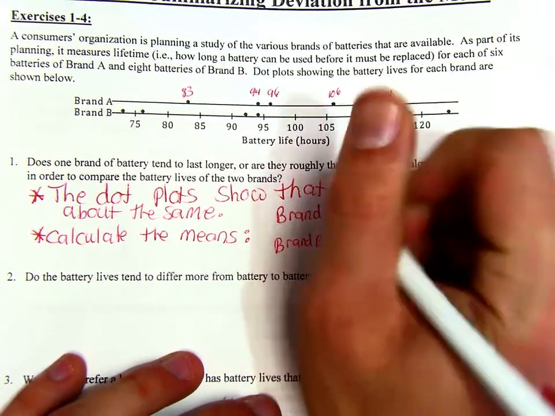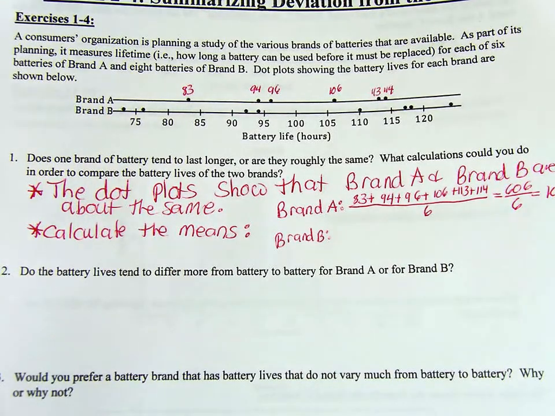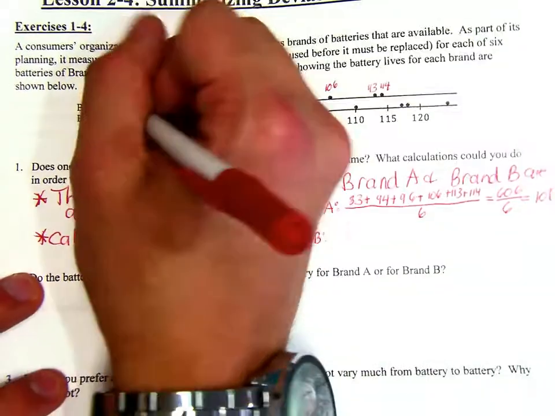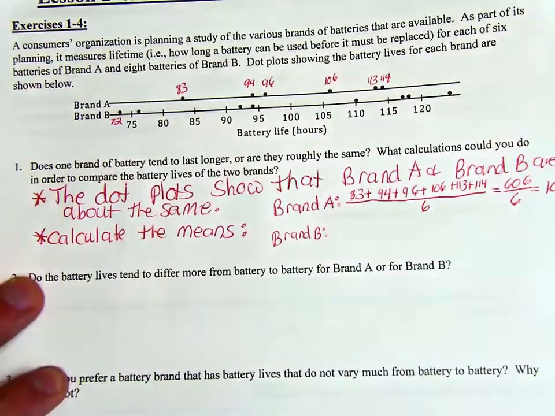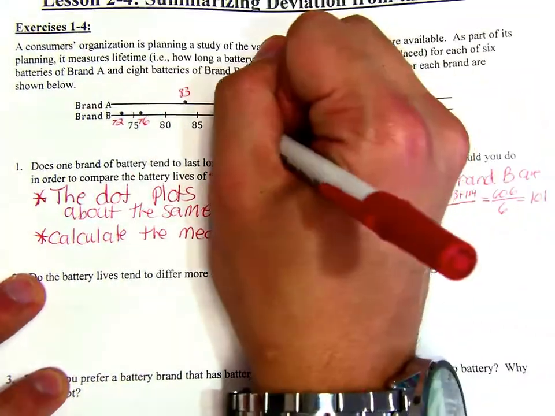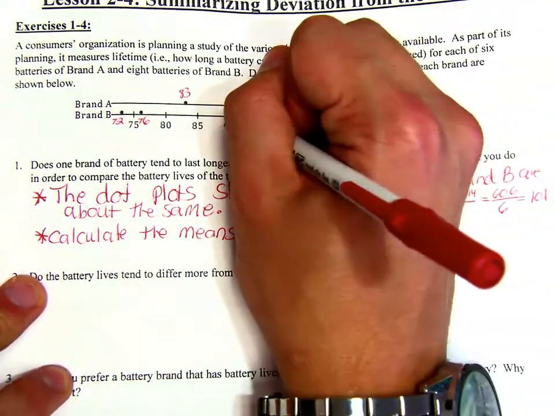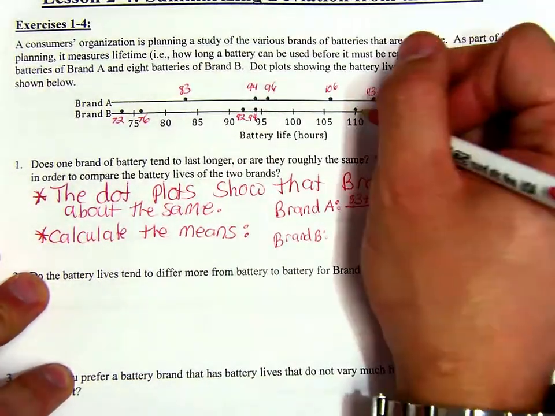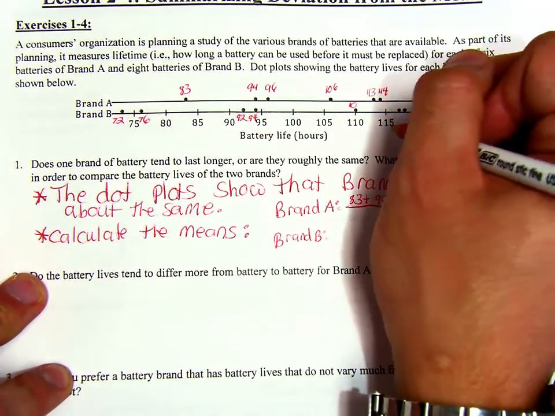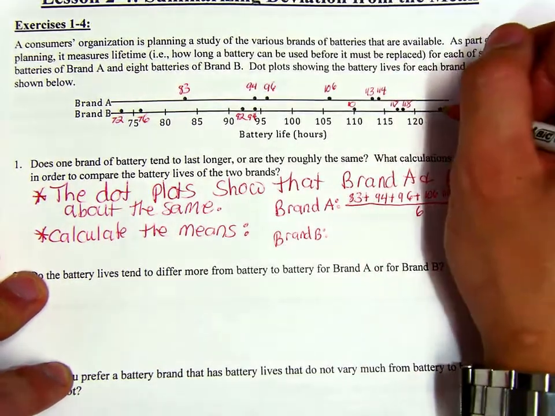If we had brand B, now let's go into the dot plot for brand B and decide what these values could be. This one's a little bit less than 75, but not right next to it. So I'm going to say that's about 72. A little bit after it would be about 76. A little bit after 90 would be 92. A little bit before 95 would be 94. 110 would be right here. So in between 115 and 120, I'm going to say this is 117 and this is 118. And then this would be about 124.